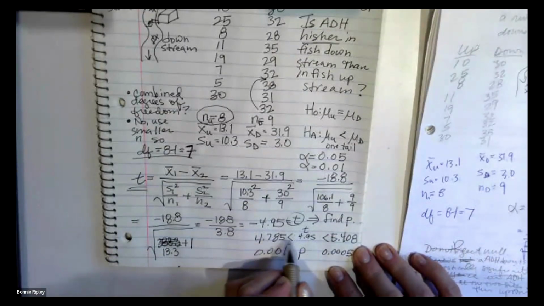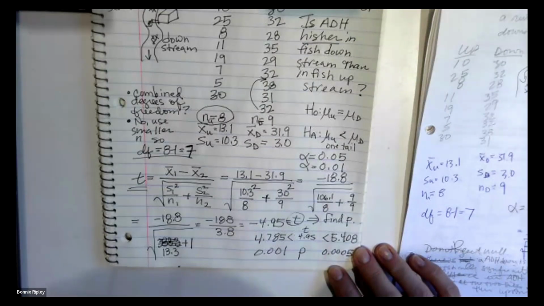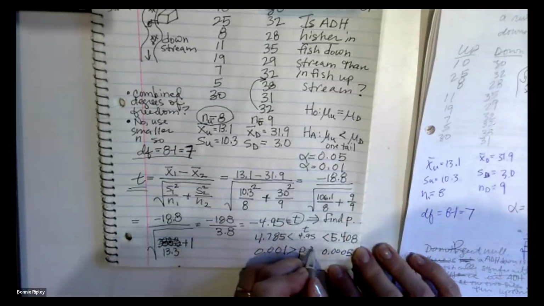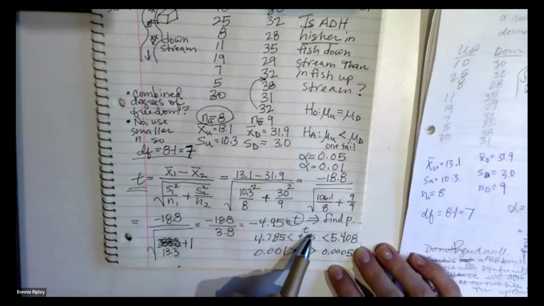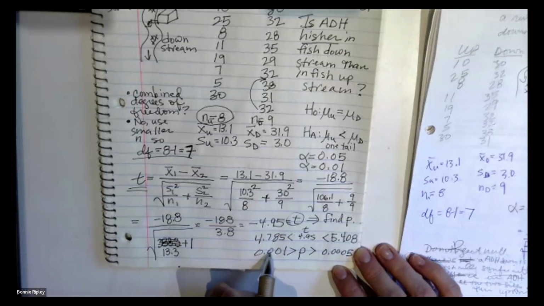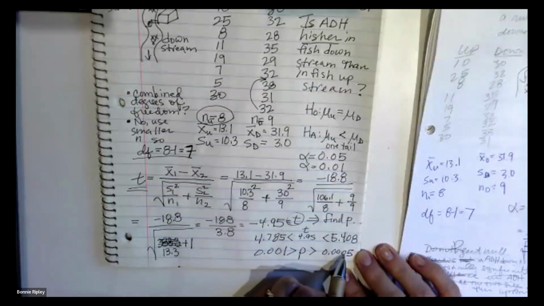And remember that as our t's get bigger on the table out to the right, our p's are getting smaller. So you can also examine these values to figure out which way the greater than less than signs should be pointing. But one way to remember is that you flip the direction when you convert from t to p. All right, so we found that our p-value is in between 0.001 and 0.0005.